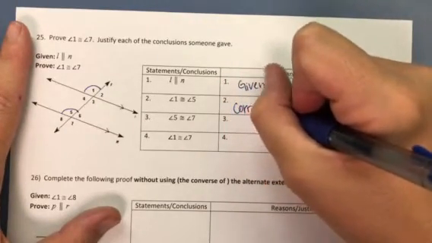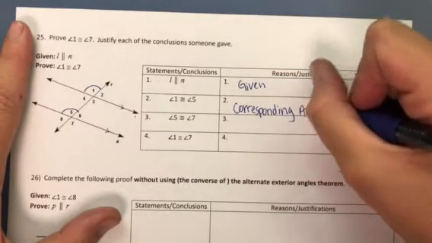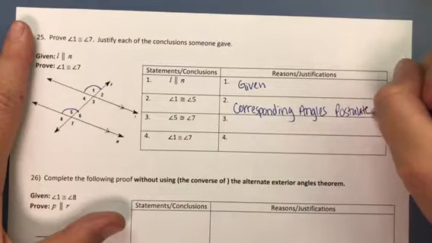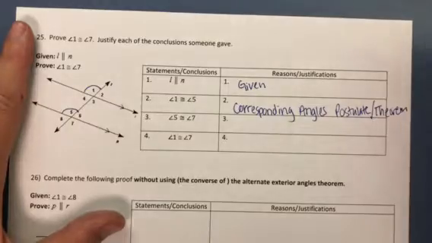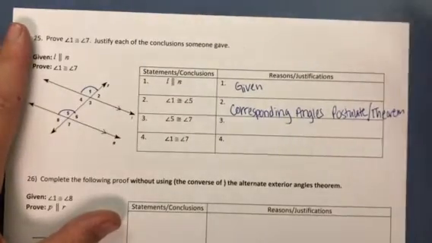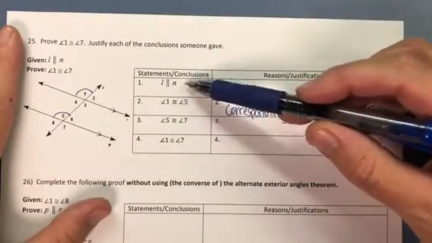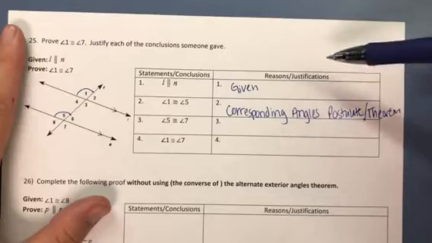So corresponding angles postulate / theorem. And you could abbreviate that as CIP or CIT, or you could just write it out. Or you could say when these lines are parallel, corresponding angles are congruent. That just seems like more work because it's the most writing.